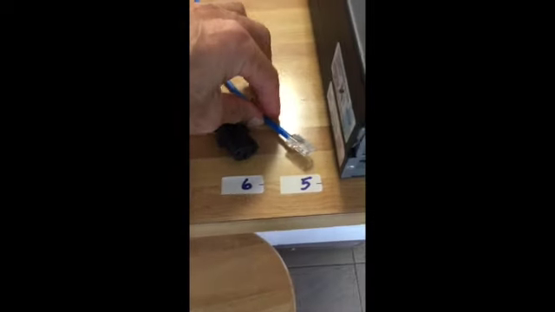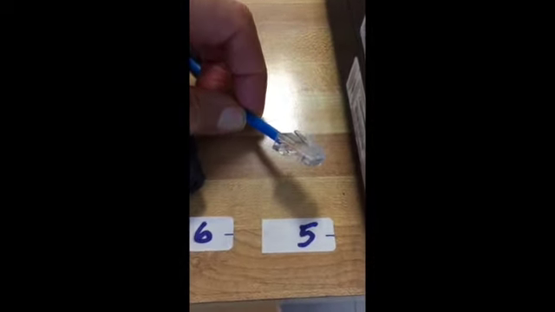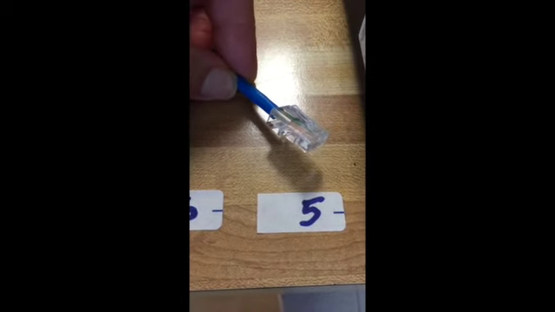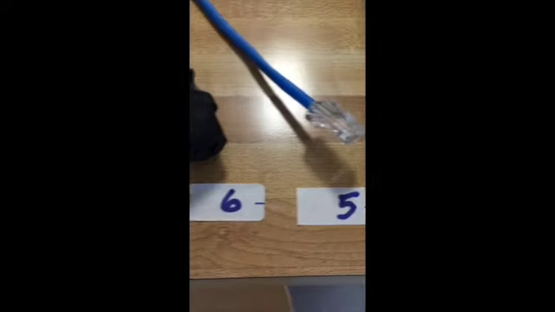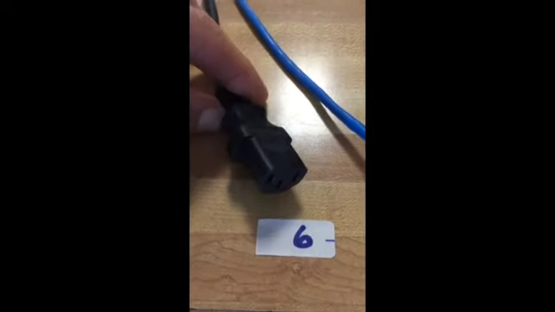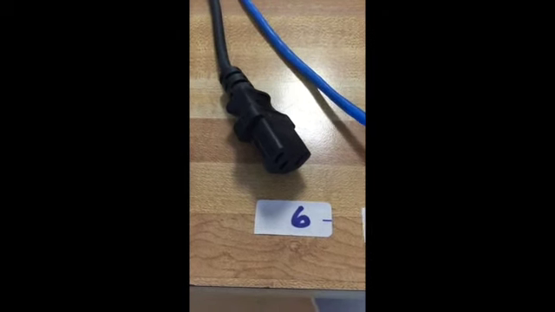cables. Number 5, what's the name of this cable and what is it used for? Number 6, what is the name of this cable and what is it used for?